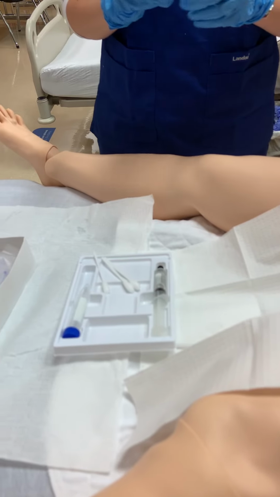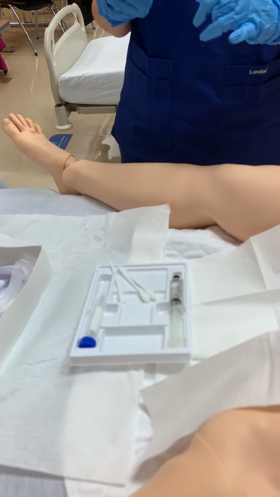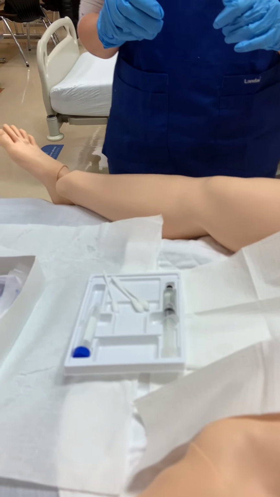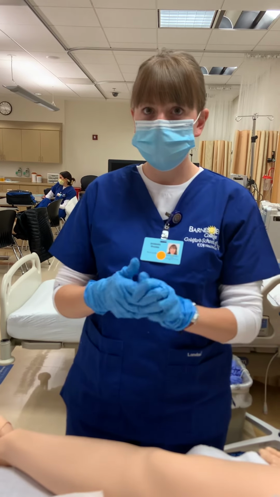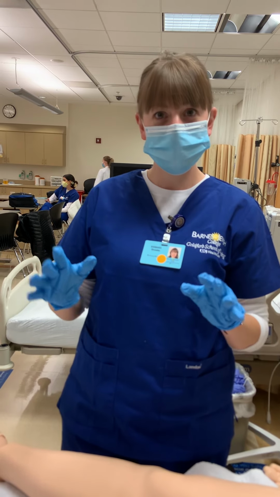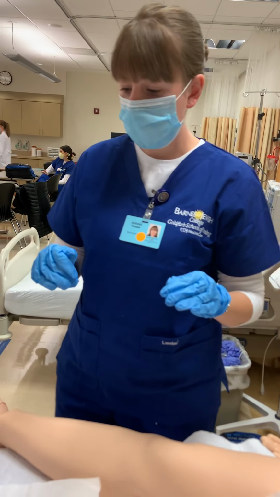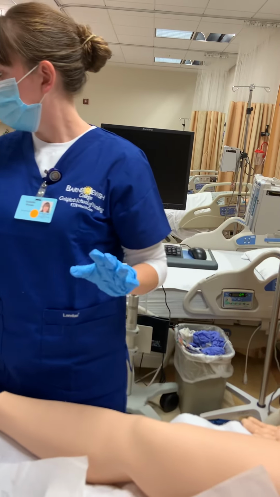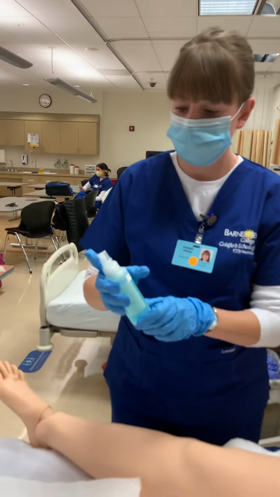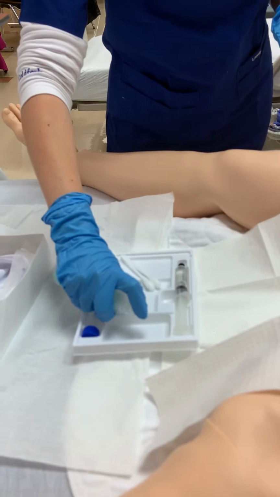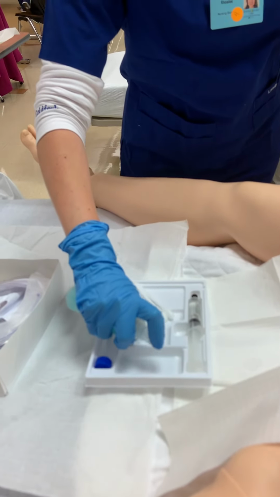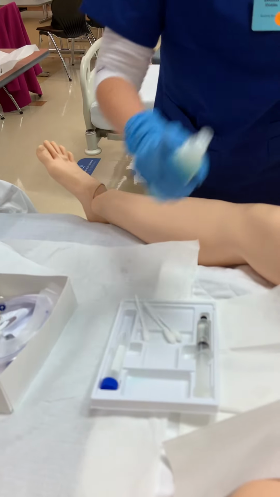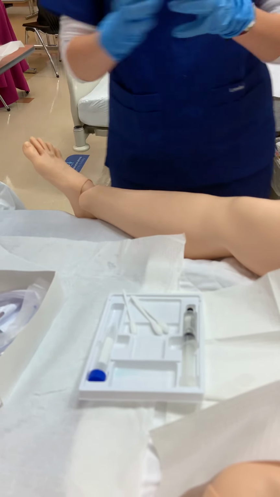Now, usually I would be using the lubricant that comes in the Foley catheter kit. However, for the models we are using a spray. So this does not seem sterile. However, like I said, I would normally not be breaking the sterile field to use this. So typically I would just use the lubricant that comes in here, but instead I'm using this. Okay.